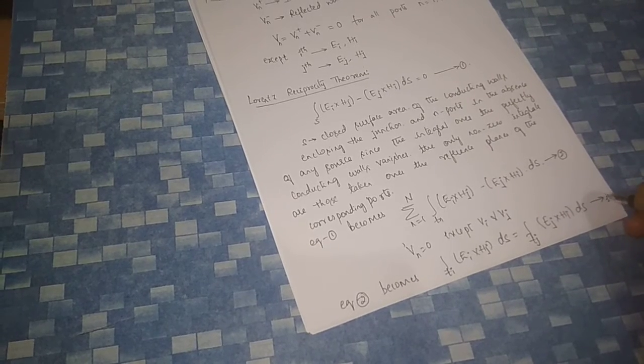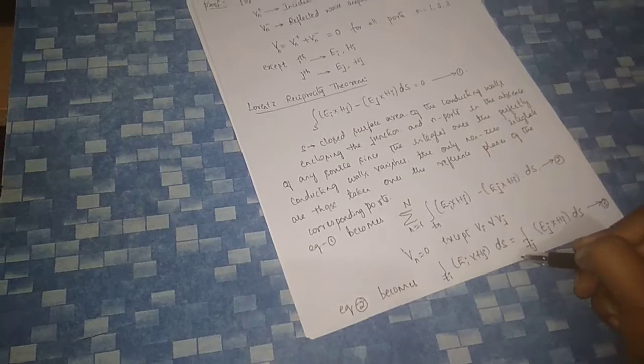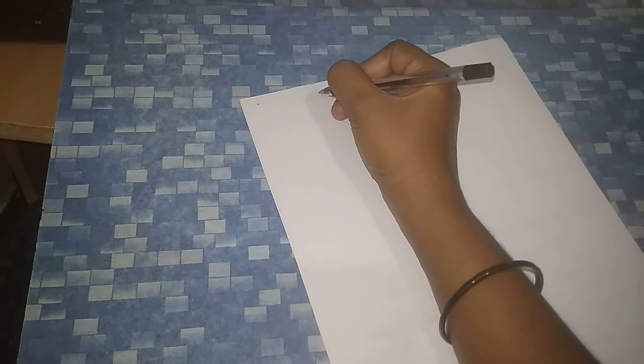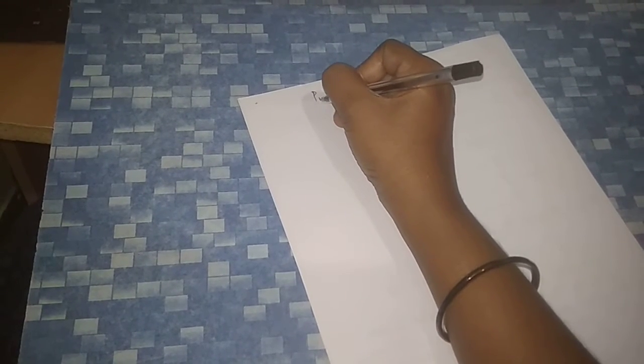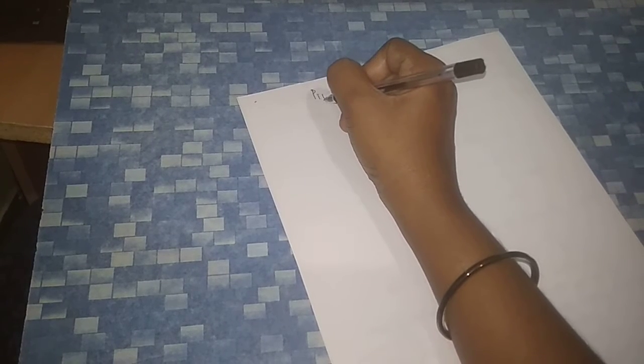So this is equation 3. Equation 2 reduces to this one. Now if we consider the power over your ith and jth port, from equation 3 you can write Pij is equal to Pji. Let me take this as equation 4.